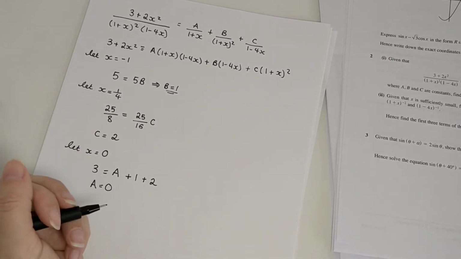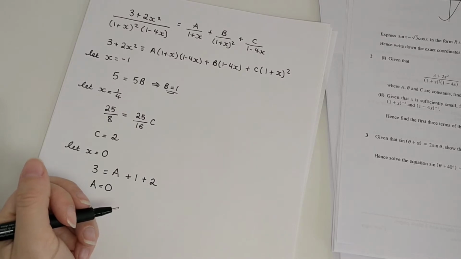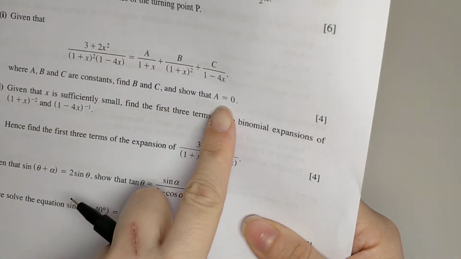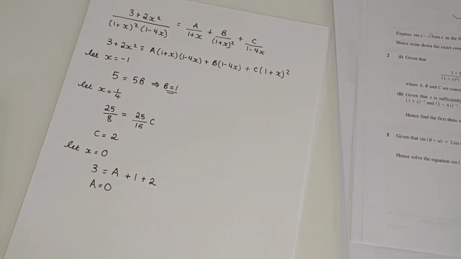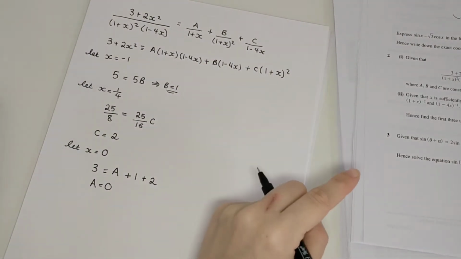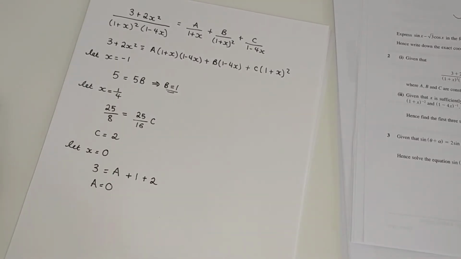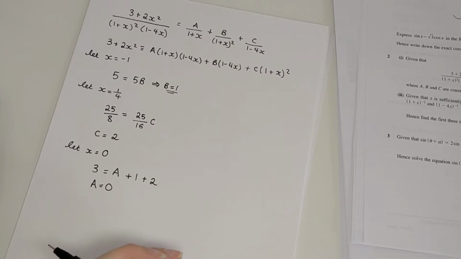That would probably make me a bit scared in the exam to realise that A is 0. Oh, wait. It's okay. Show that A is 0. Yeah, I think they know that you would be a bit scared in the exam if you found that, and that's why they put that there. Okay, cool. I found A, B, and C.